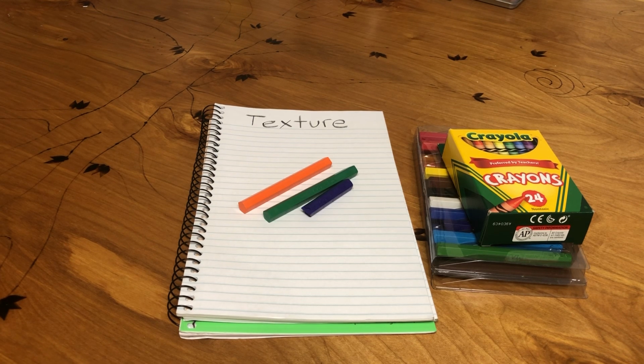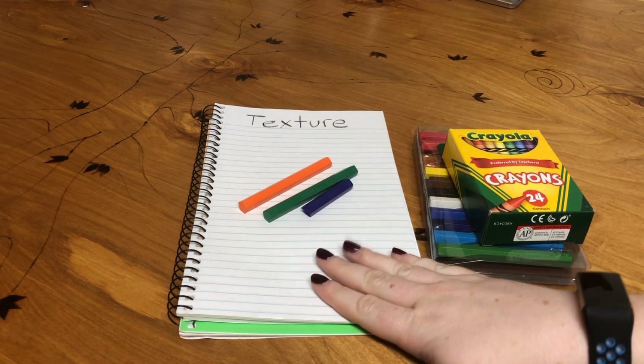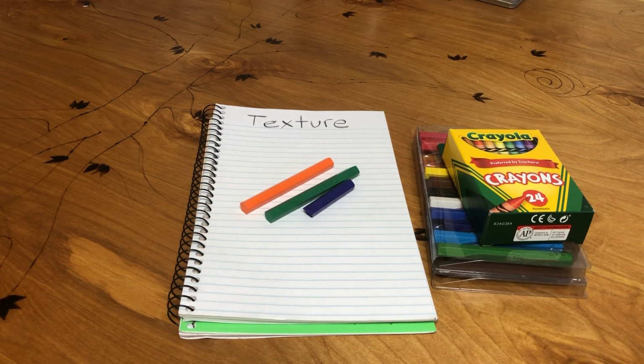So I hope you watched the texture song first because it gave us a lot of different examples from fuzzy to slippery to bouncy and rough and smooth. So we're going to try and create some textures on our paper, all right?